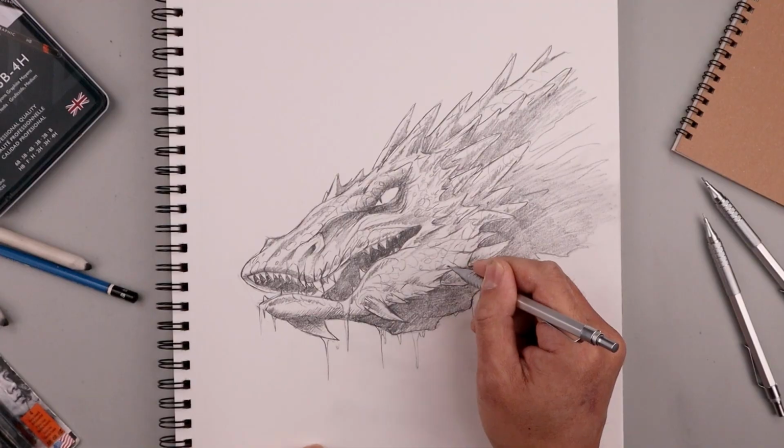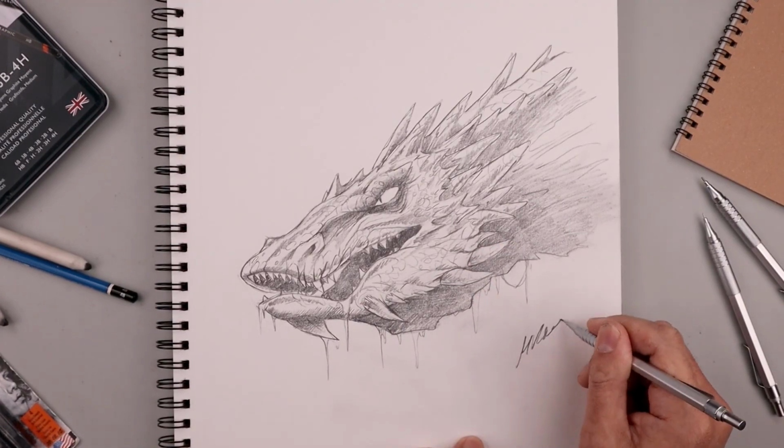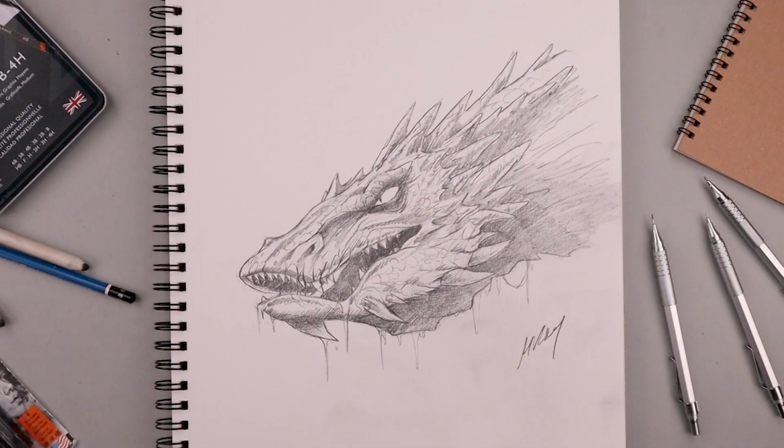Now as we get closer to the end, we're just going to tighten up our shadows and detail, and always be sure to sign our artwork, and that's pretty much it. There's a sketch illustration of Smaug the Dragon from the Lord of the Rings.